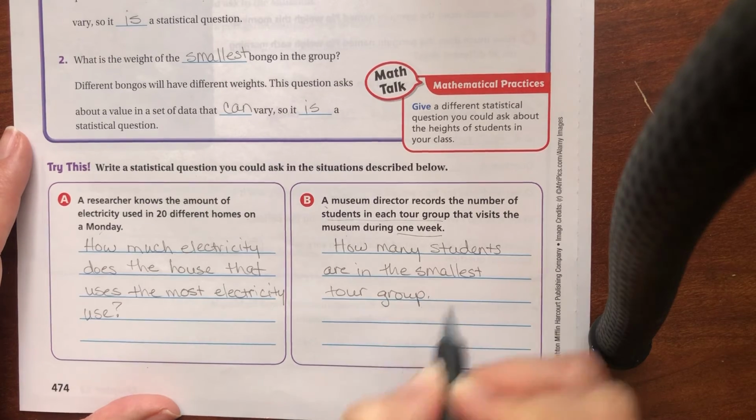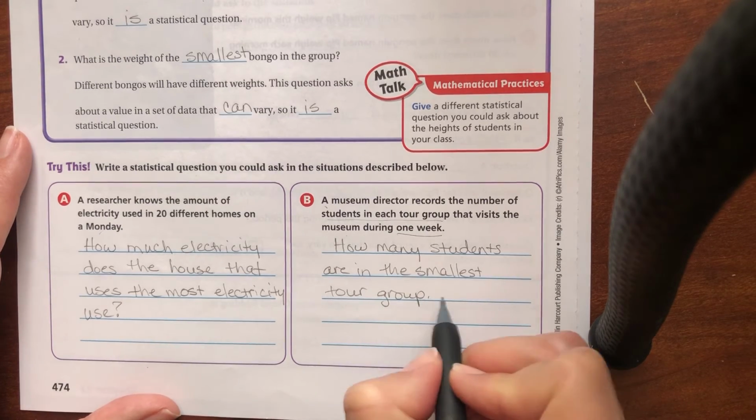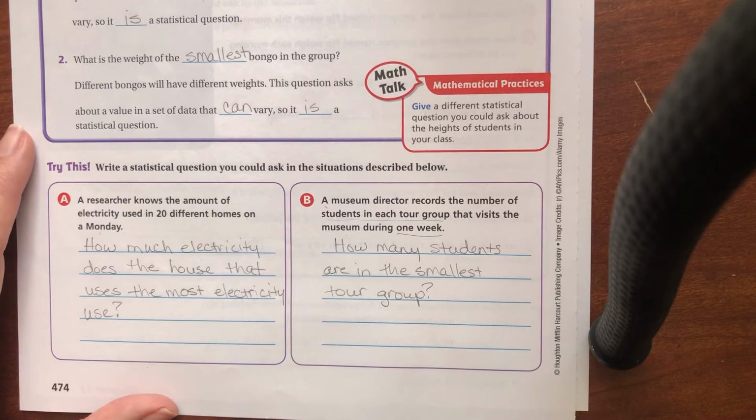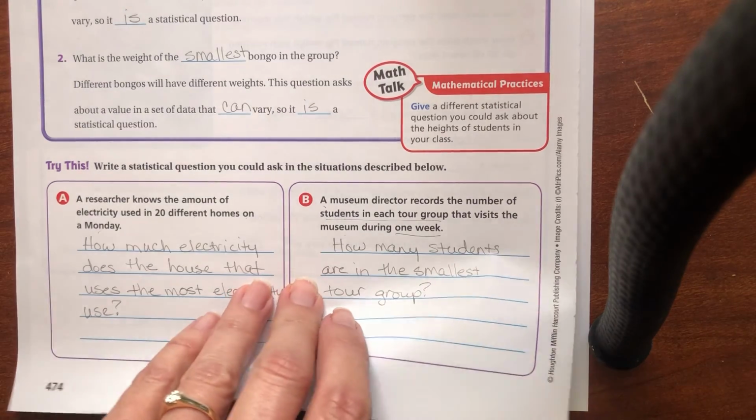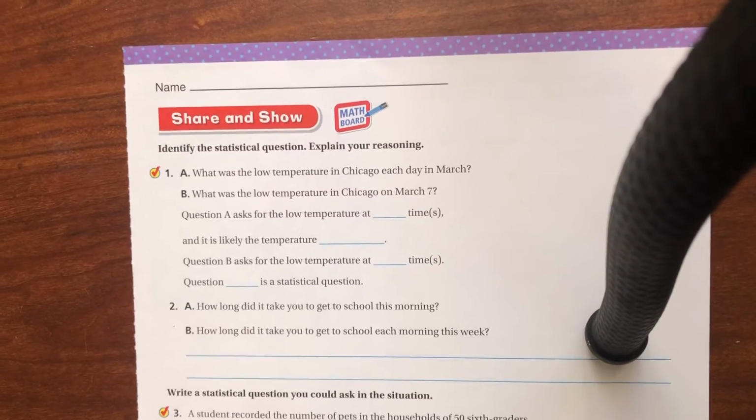You're comparing it to several other groups. So which one's the smallest out of the set of data? All right. Or you could have said the largest tour group. Okay, let's do one more.